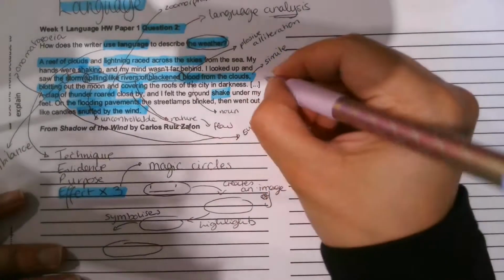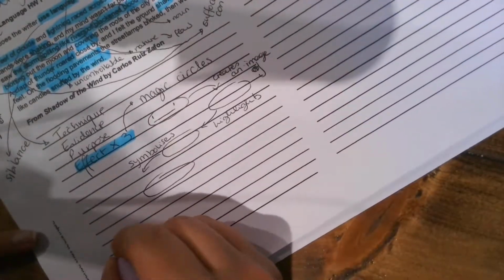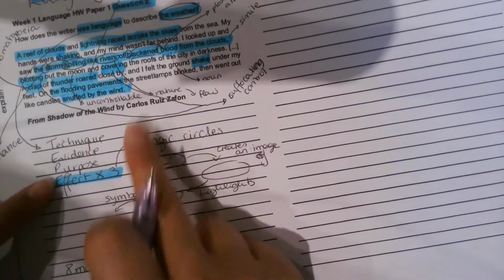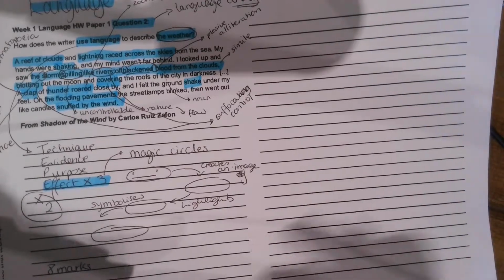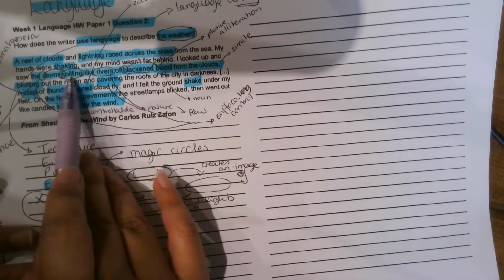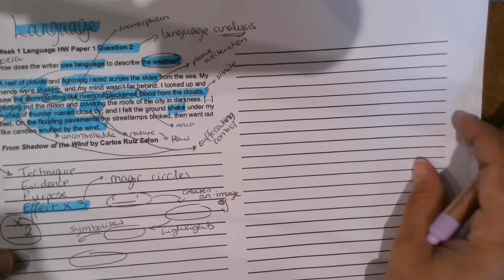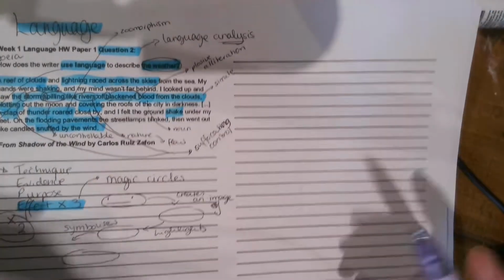But because this is an 8-mark question, so I'm going to write here 8 marks. Actually, you only want to maybe write two TP paragraphs, because if you make them really developed, that will be enough. Now it's about choosing the best quote that you think is going to give you the most ideas. Personally, I would say that the storm spilling like rivers of blackened blood from the clouds is probably one of the best quotes in that answer. And then I use TP to help me form my answer.